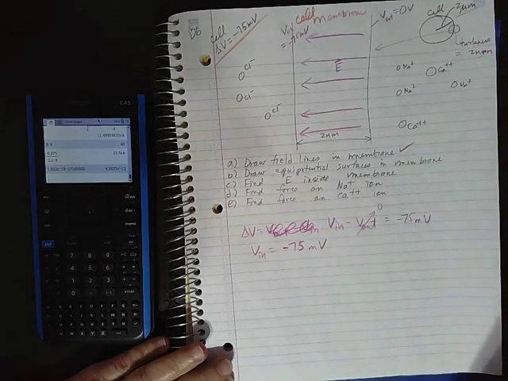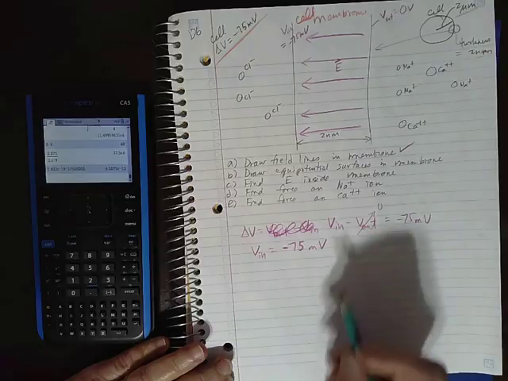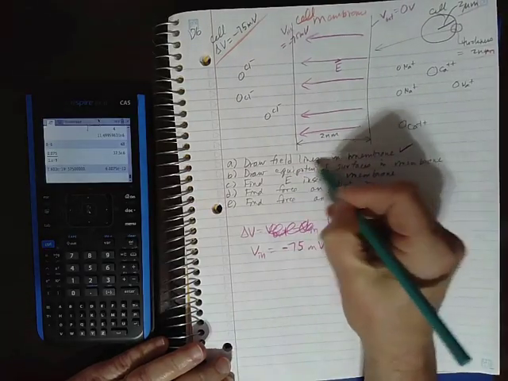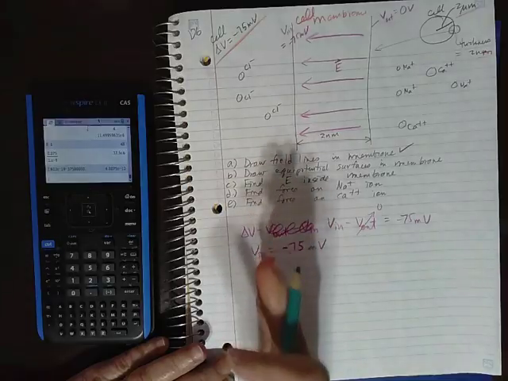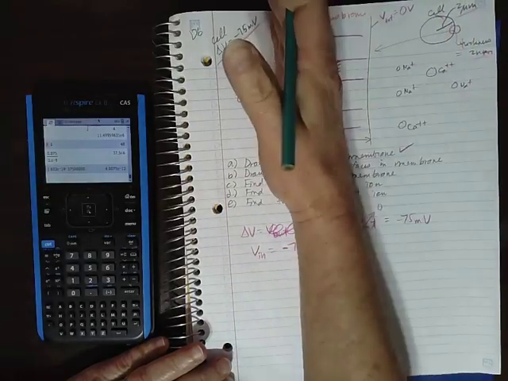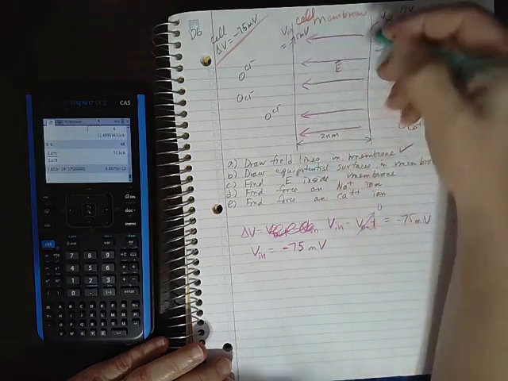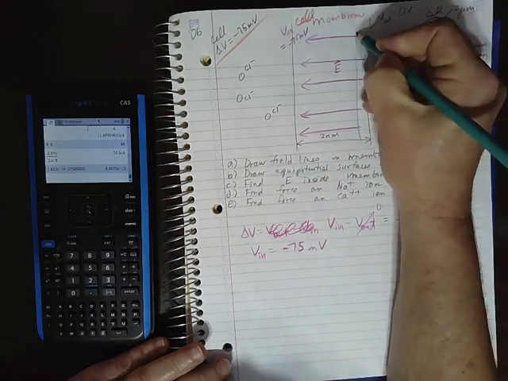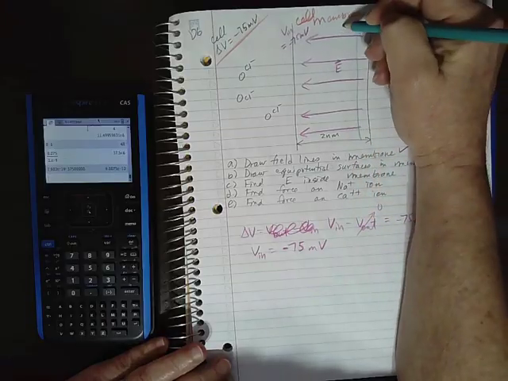All right, draw the equipotential surfaces in the membrane. Equipotential means same voltage levels, right? And so the voltage is 0 here, negative 75 here, everything's nice and straight. Equipotential lines have to be perpendicular to field lines, and so we've got a right angle here, and they've got to look like something like this.